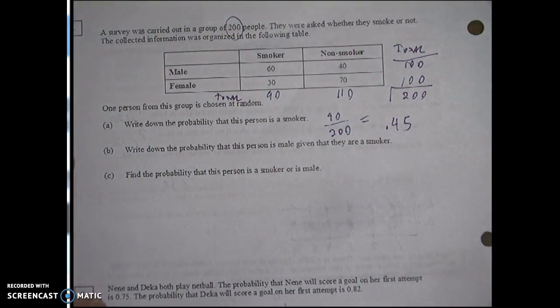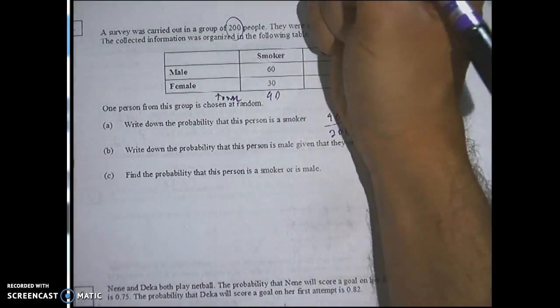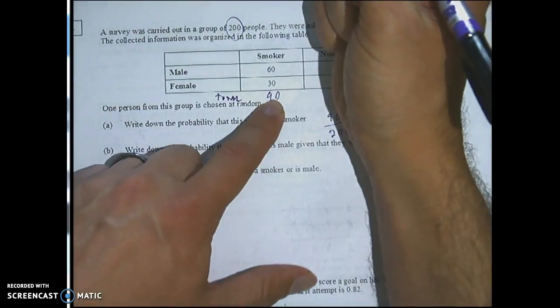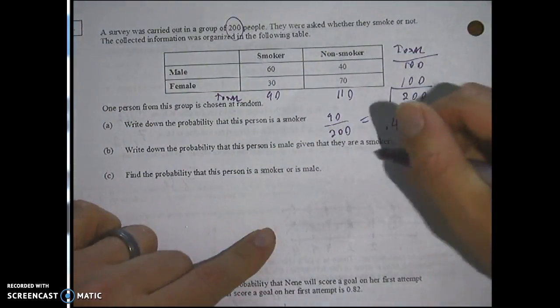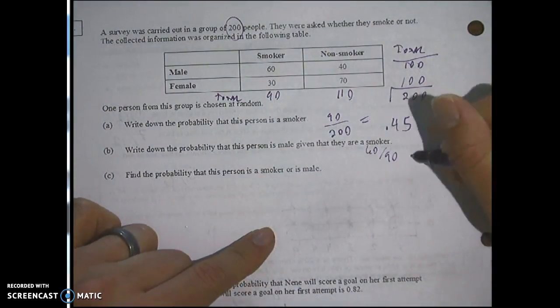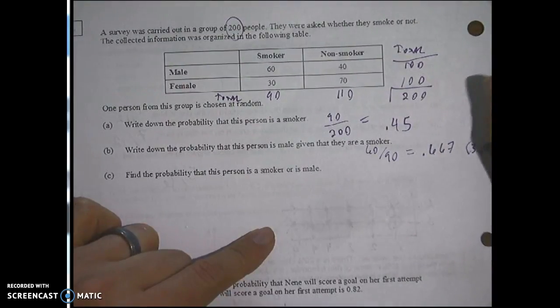Write down the probability that this person is male, given that they're a smoker. So that given that means we're only looking at the people who are smokers. My new universe is just these 90 people. Of those 90, 60 of them are male. So that's just 60 out of 90, which is like 0.667 to 3 significant figures.